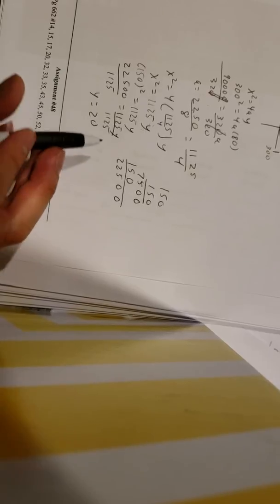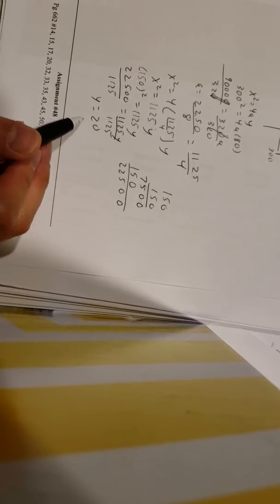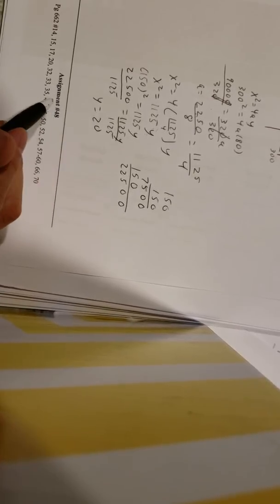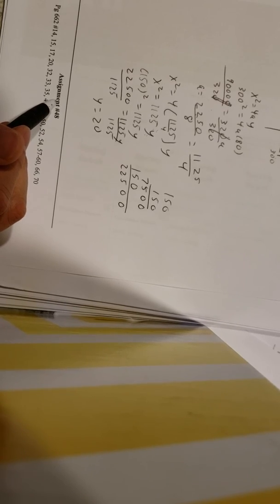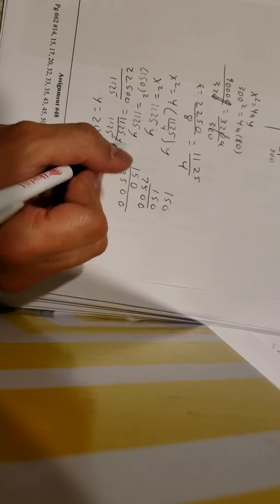So go ahead and just double check that I got the right answer. If it's not, you could just fix it. I was just doing it in my head. So it should be 20 feet.